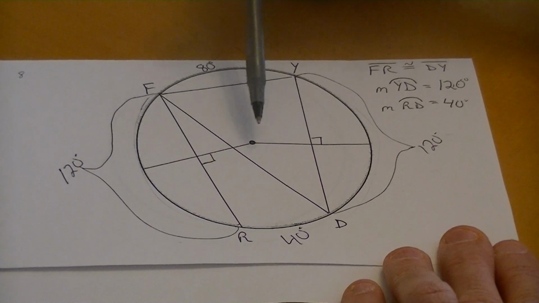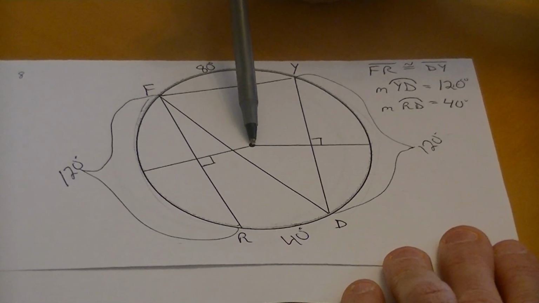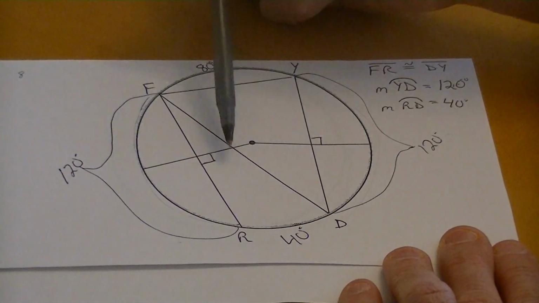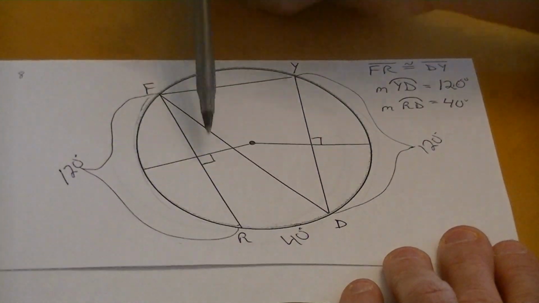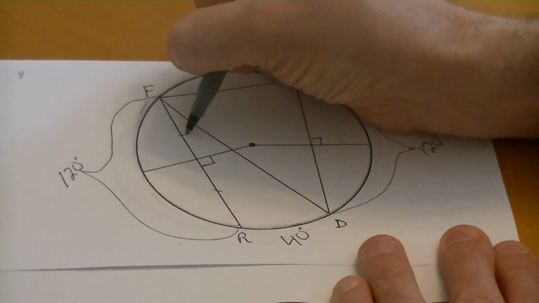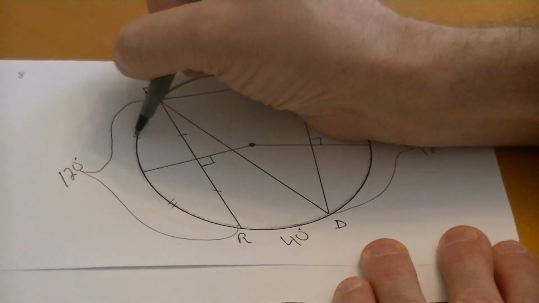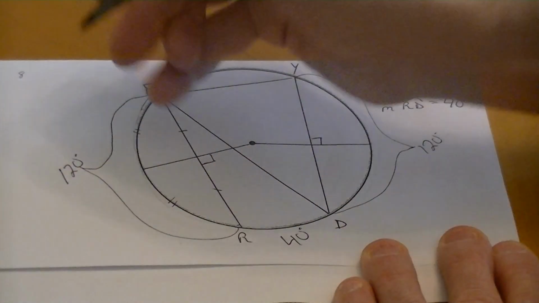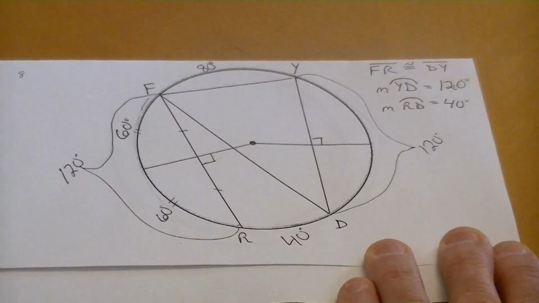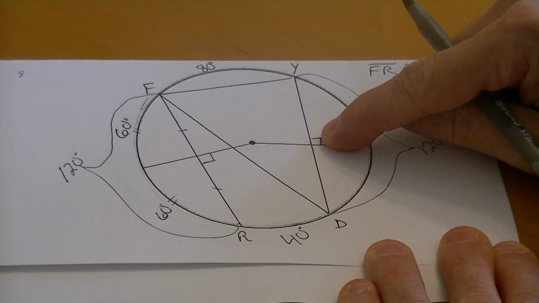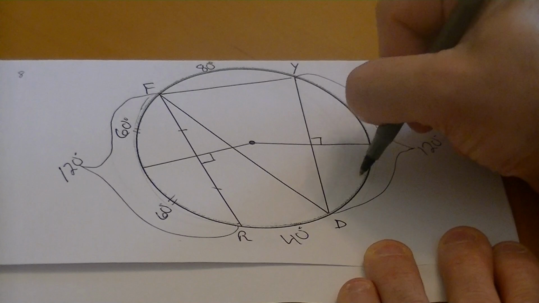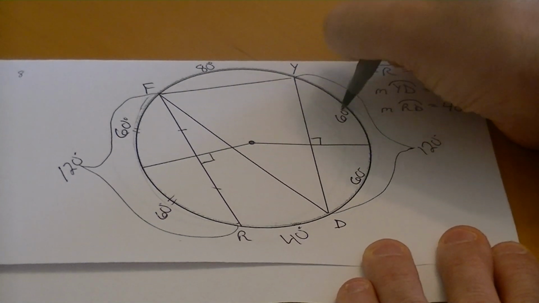And we had another theorem earlier in this chapter, something about when a radius is perpendicular to a chord. Can you remember that theorem? If a radius is perpendicular to a chord, we said it will always bisect that chord, but it also bisects the arc. So if this is 120 degrees, we actually know that it's 60 and 60 because of that perpendicular radius. Same thing over here, perpendicular radius to a chord. It's going to bisect this arc. So this is 60 degrees and 60 degrees.